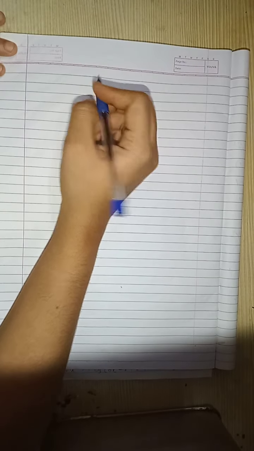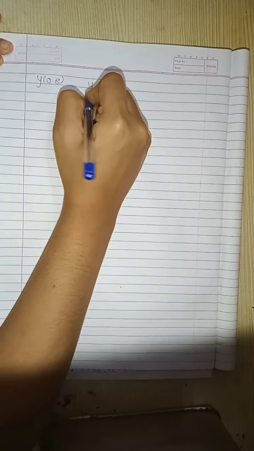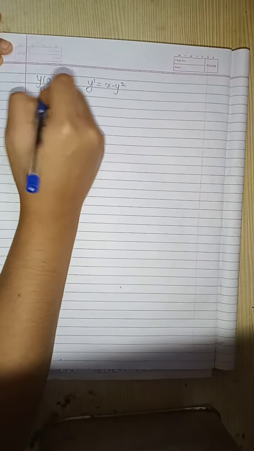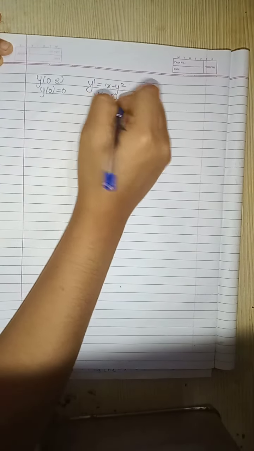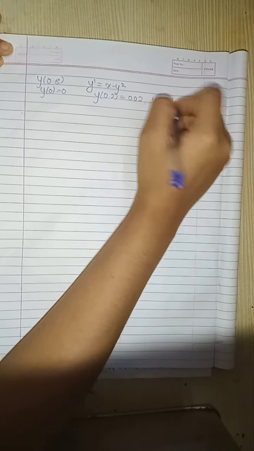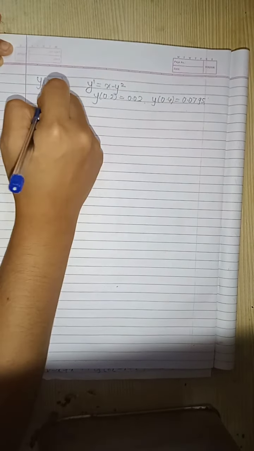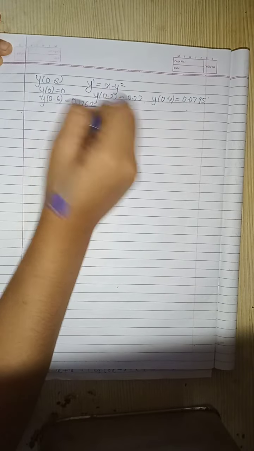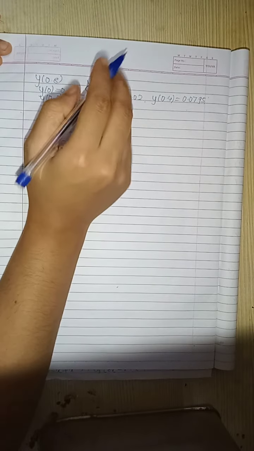See one more example. Here we have to find y of 0.8, and the given condition is y dash equals x minus y square, and y of 0 equals 0, y of 0.2 equals 0.02, y of 0.4 equals 0.0795, and y of 0.6 is given as 0.1762. So these are the initial conditions. We need to find y of 0.8.